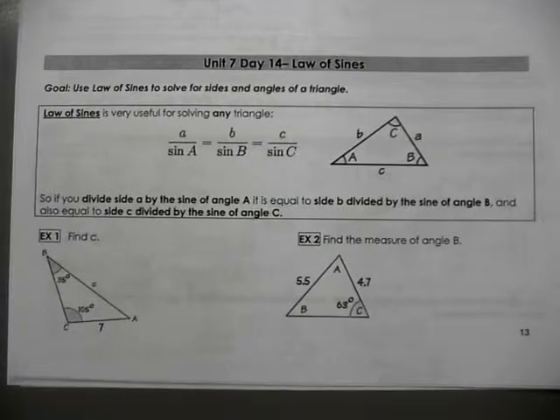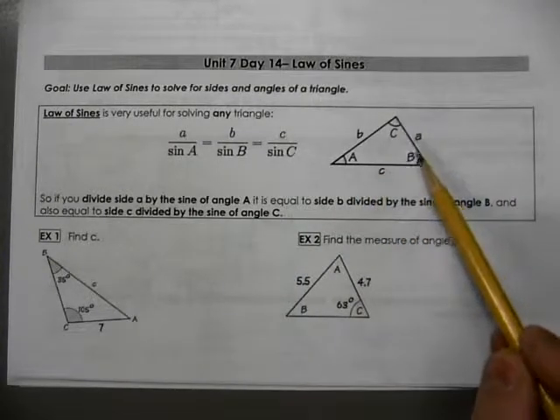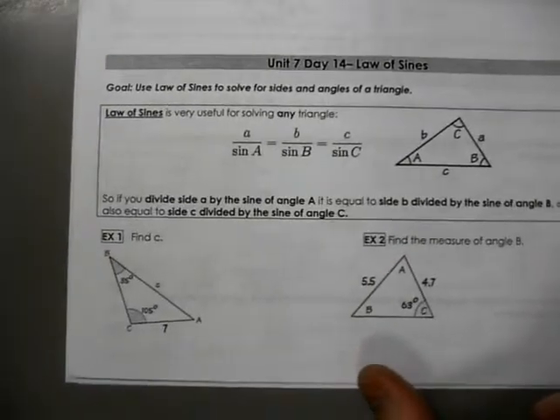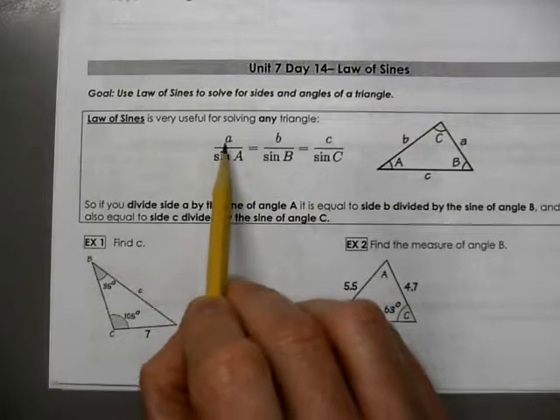Then we learned about trigonometry. We used SOHCAHTOA to help determine which trig function to use, and we could solve for a side or even an angle. Now, all of those required a right triangle. Now we can solve for a triangle even if it's not a right triangle, even if it doesn't have a 90-degree angle. This lesson is about the Law of Sines.